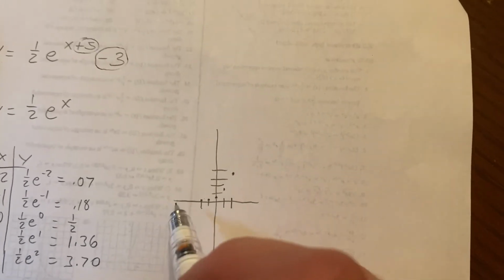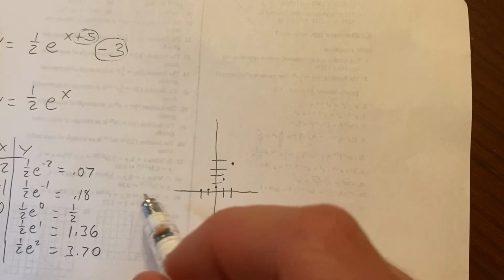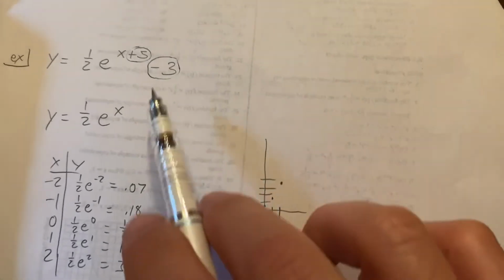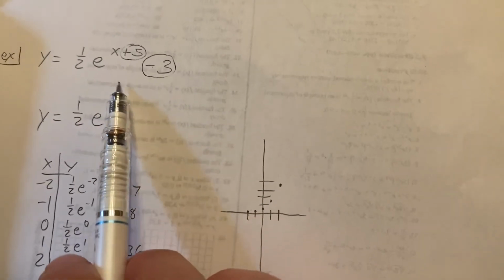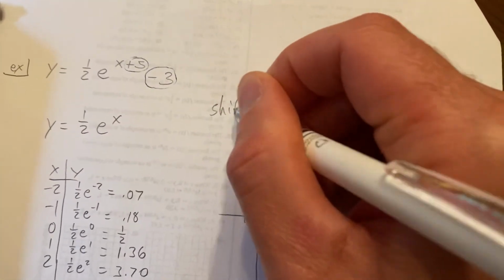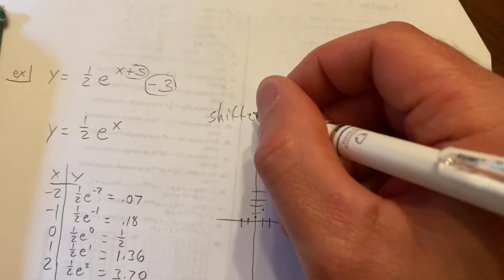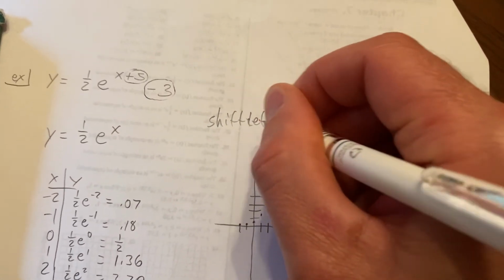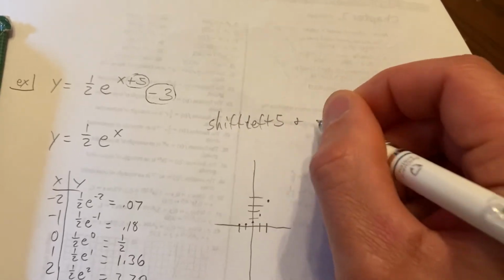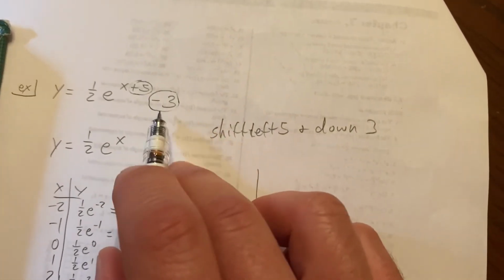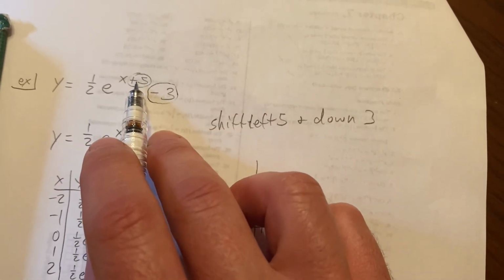Now this would make a nice exponential graph if I connected it, but it's more closely related to the parent graph rather than the actual graph that we have here. So what we need to do is take each of these points and shift them. And this is always opposite when it impacts the x. So it's going to be shift left 5 and down 3. This is vertical shift. This is a left-right shift, but it's opposite of what you think.